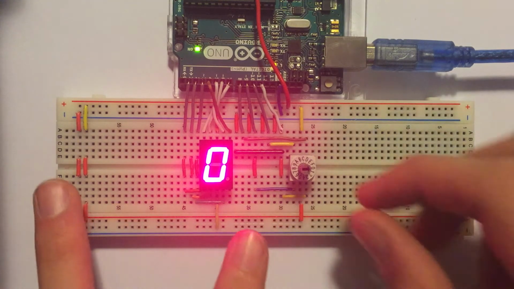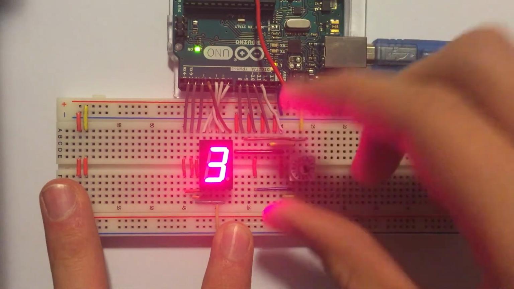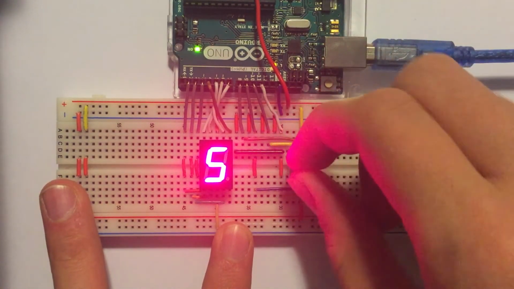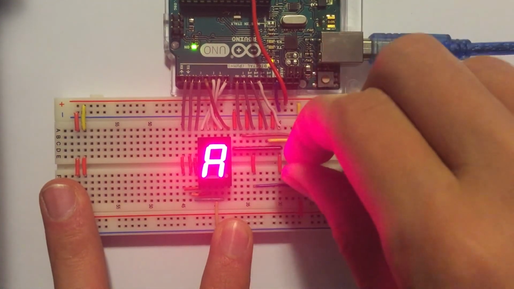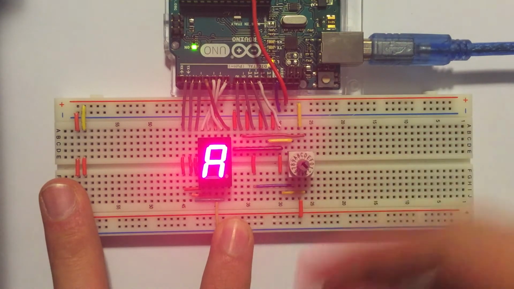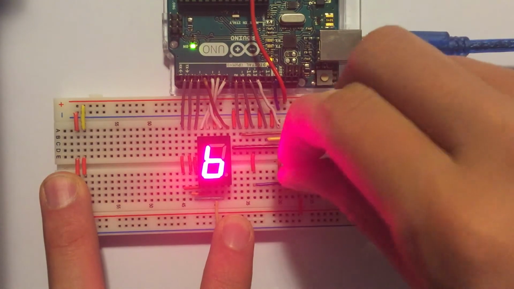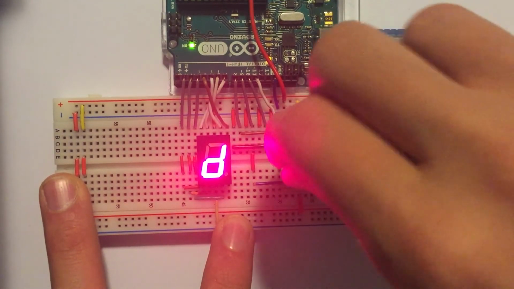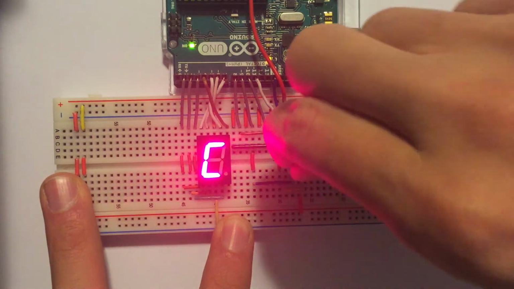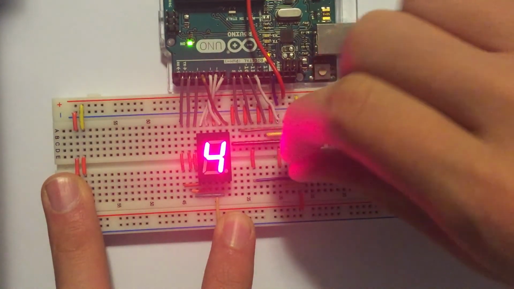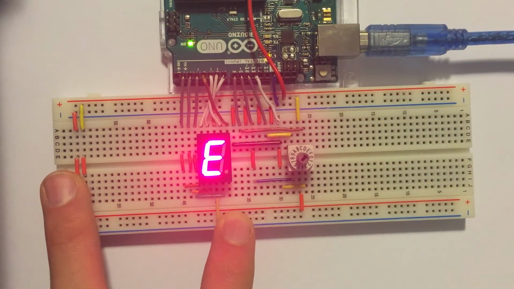Right now it's at 0, and there's 1, 2, 3, 4, 5, 6, 7, 8, 9, 10, or well, in hex 10 is A, and then it just keeps going. So B, C, D, E, and F, and it also goes the other way too. I can continue on all the way to whatever number I want.